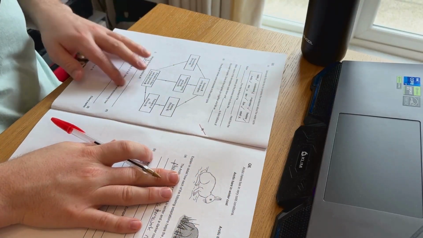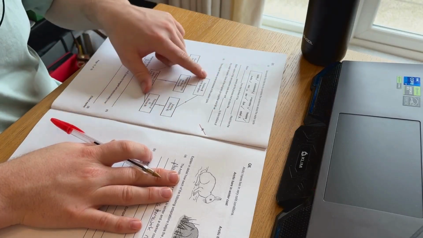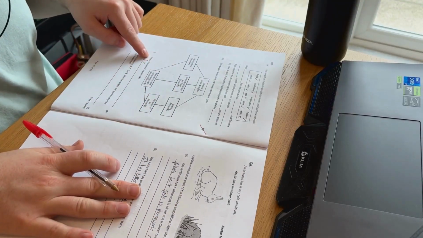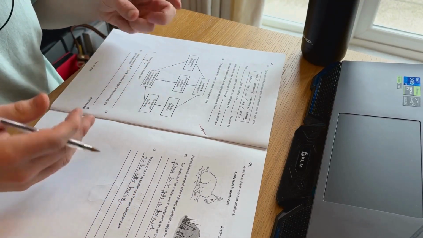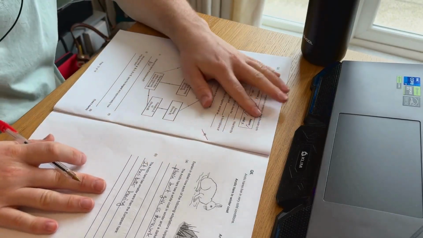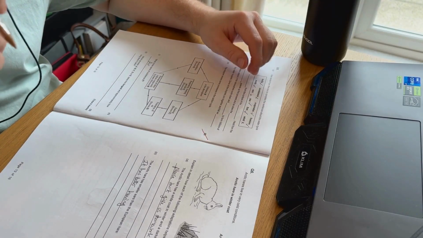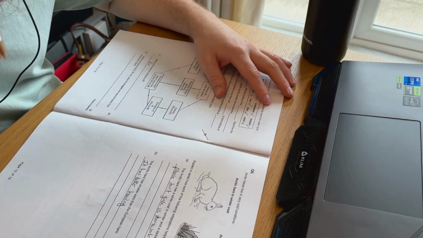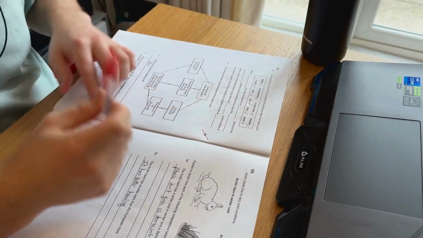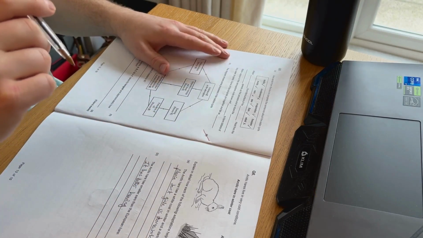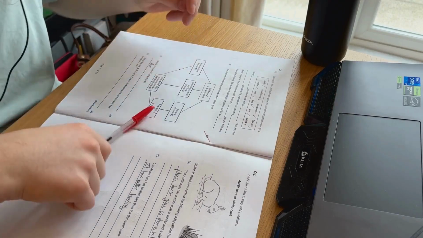Name the substance X in the atmosphere. Air. Oh, unfortunately, they're not wrong. Again, it's not very scientific. Let me just check.